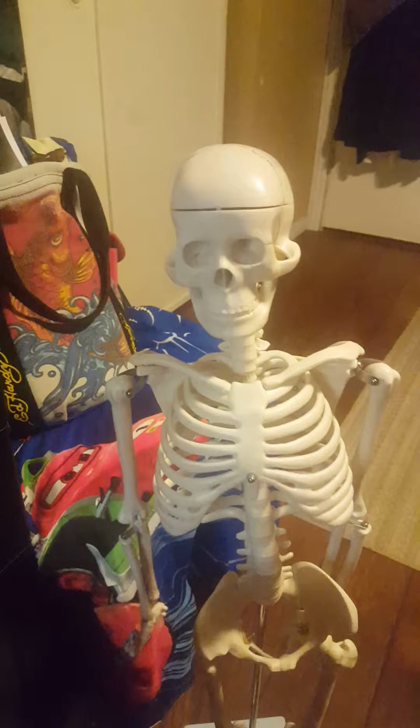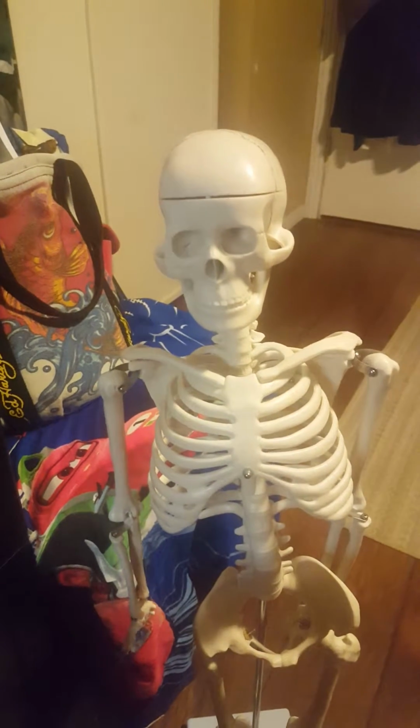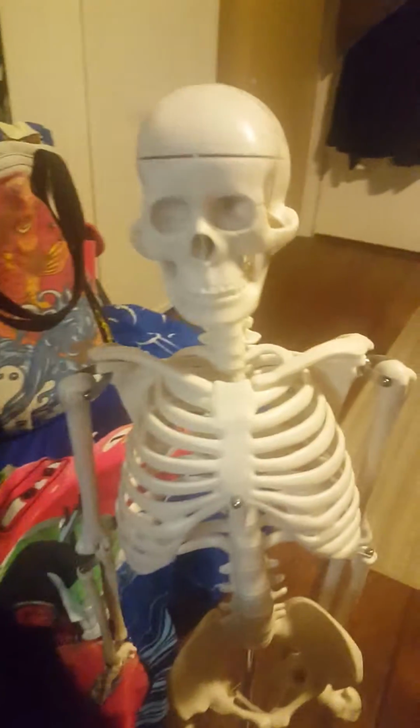Alrighty, so now we move on to the facial bones, and our facial bones, let's zoom in a bit here. Okay, why can't I zoom in?